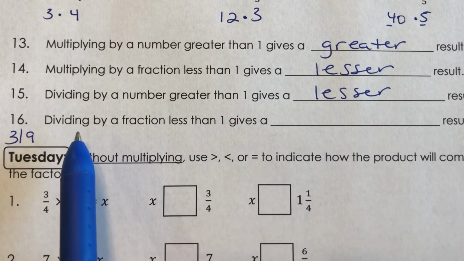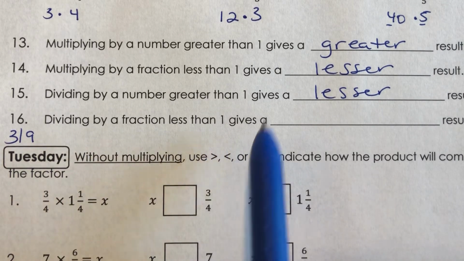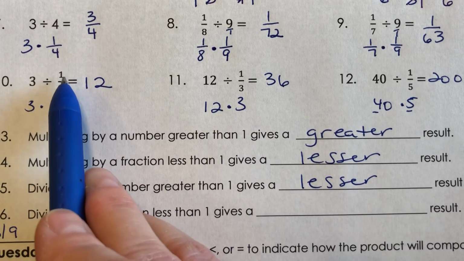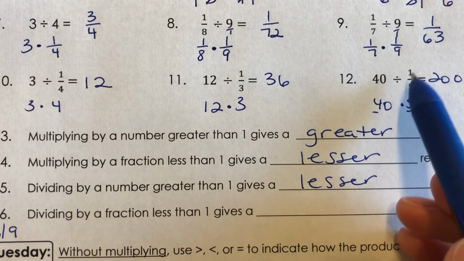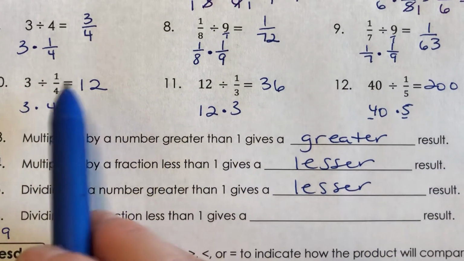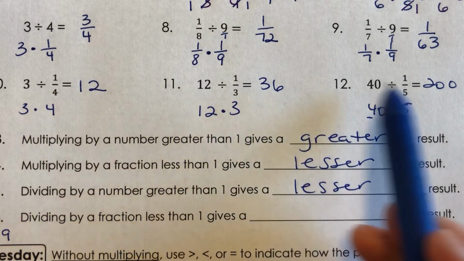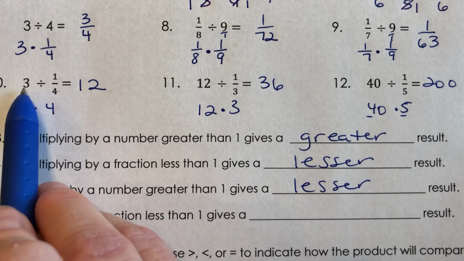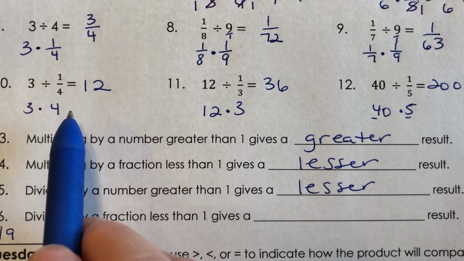All right, now let's look at the last set. Dividing by a fraction less than 1 gives a blank result. Now look at 10, 11, and 12. 1/4 is less than 1, 1/3 is less than 1, 1/5 is less than 1. And in every single one of these, when I divided by a number that was less than 1, I got a result greater than what I started with.